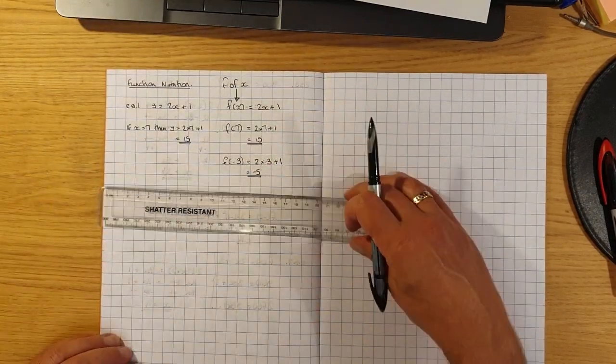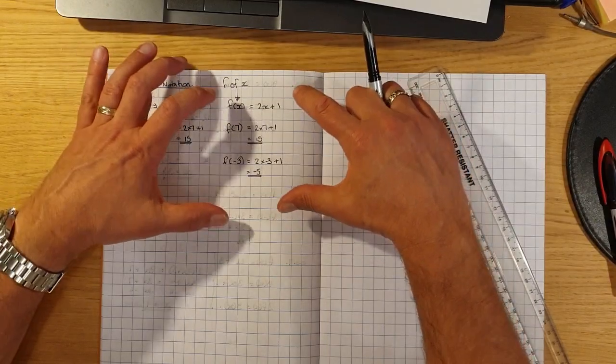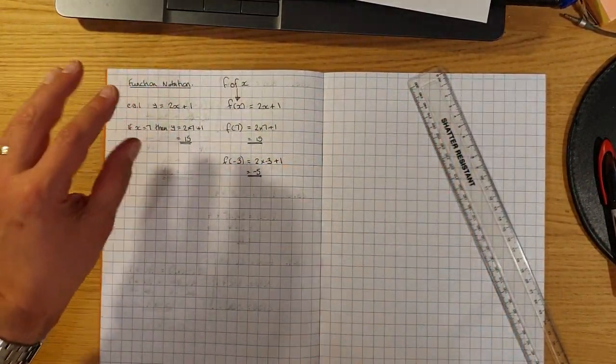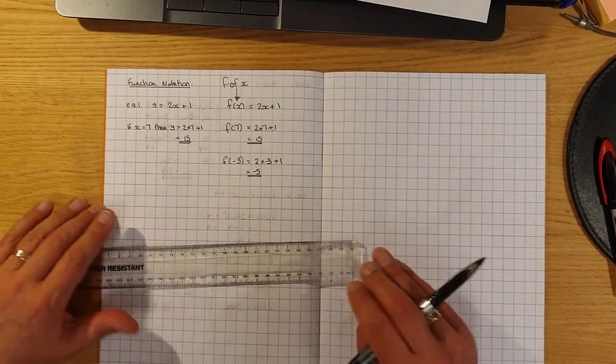And these are some very simple examples. So function notation is just essentially a very compact way of writing algebra and takes up less room and less writing than regular notation.